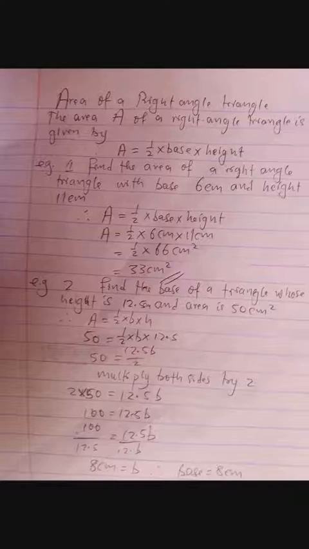Example number 2 says, find the base of a triangle whose height is 12.5 cm and area is 50 cm square. Now, the area was given, the height was given, but the base wasn't given. You have to find it. When you substitute these values into the equation, so you have b times 12.5 times 1, you have 12.5b and then over 2.